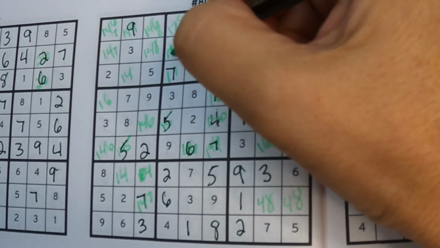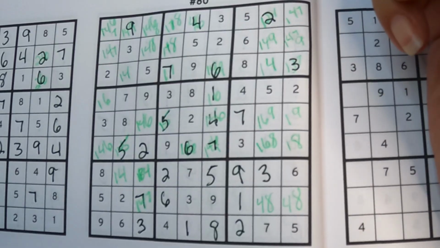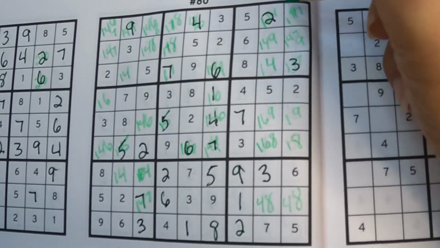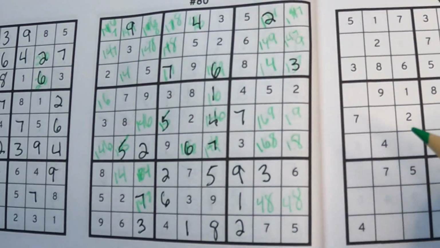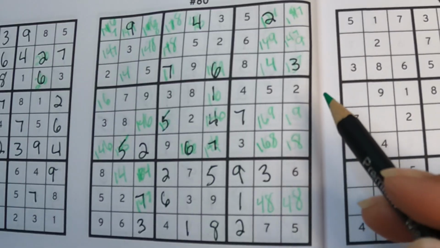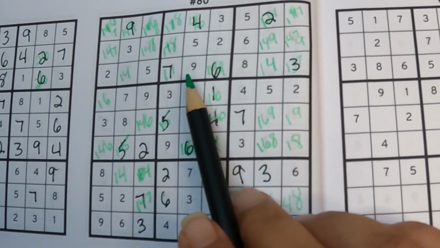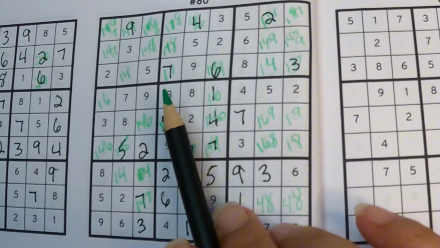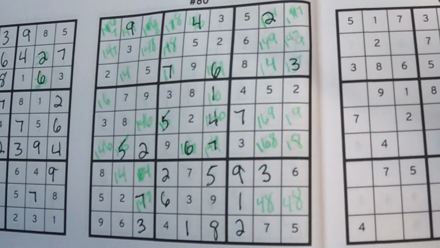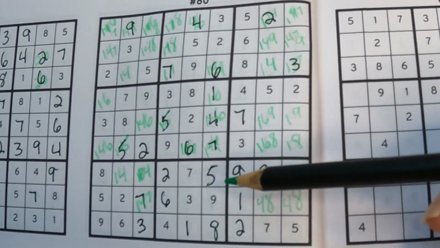So we can get rid of this 7, this 4, this 4, and this 4. It's gonna be a long one, guys, sorry. We'll see if we can make it through though.